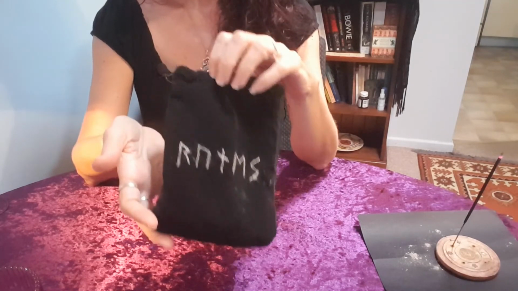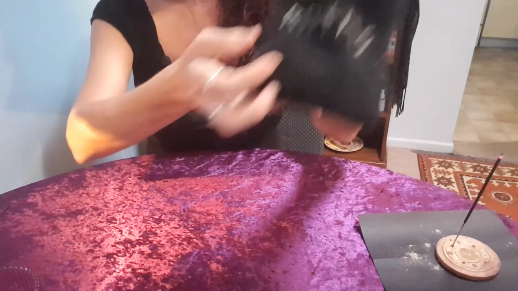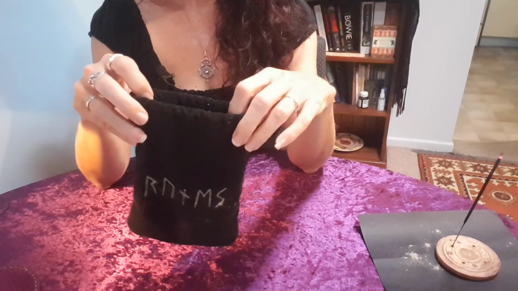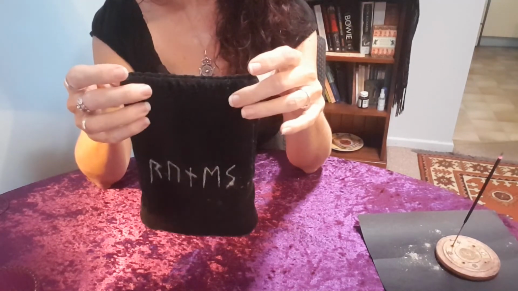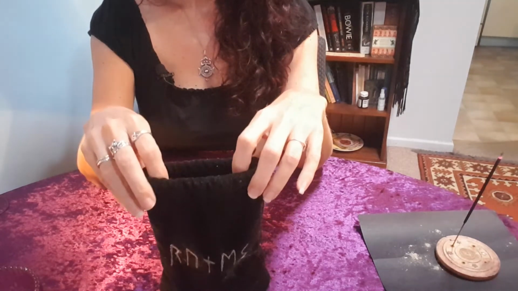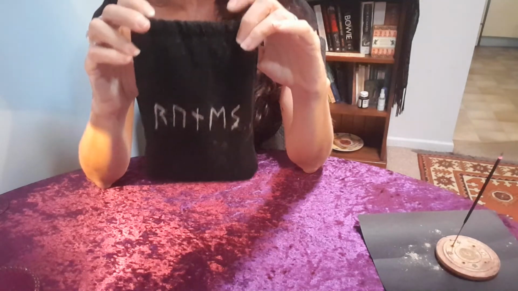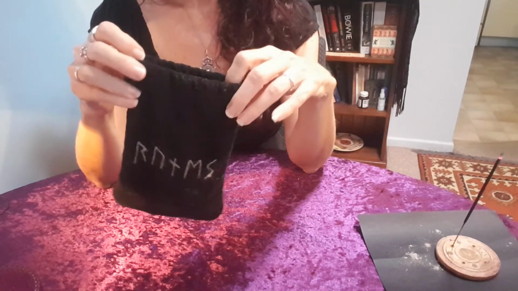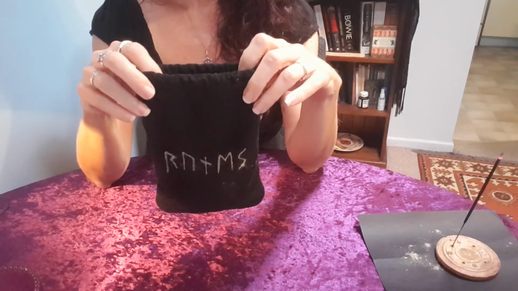You cleanse it and you consecrate it over the incense, the same way that we did with the runes themselves, so that everything is cleansed and consecrated and made sacred. You can then spend time decorating it however you want to decorate. Some of the commercial runes that you buy may already come with a bag. So again, it's just a matter of cleansing and consecrating the bag.